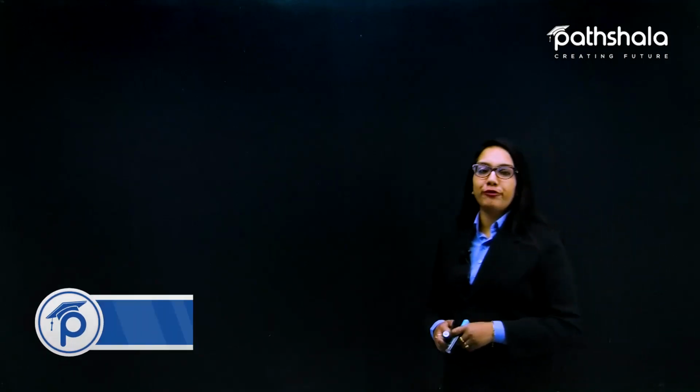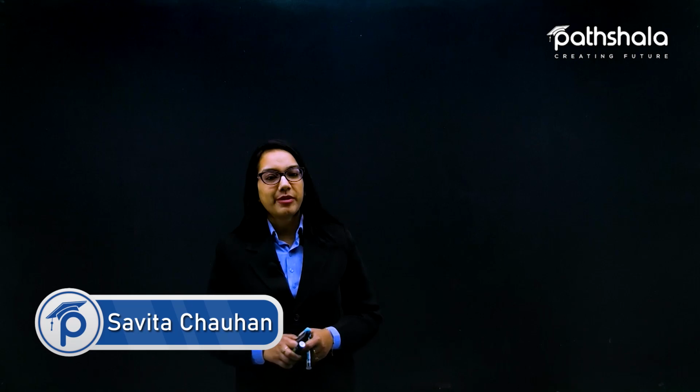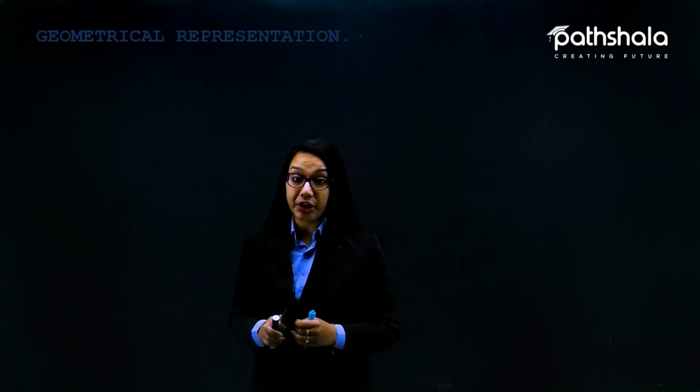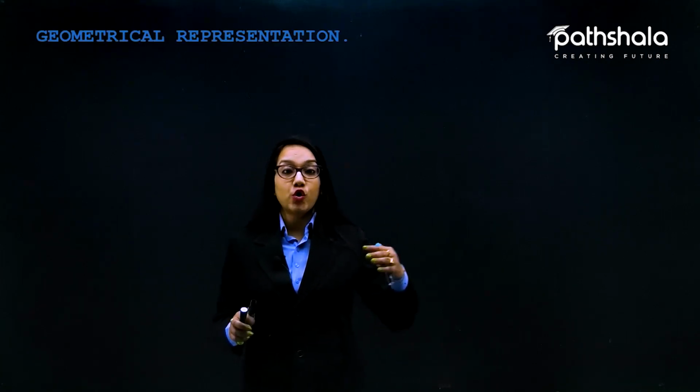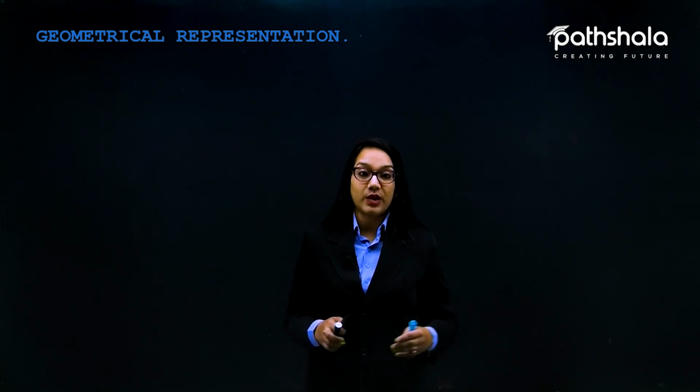Let's just move on further. As we know, any linear equation in two variables can be represented as ax + by + c = 0. This is actually the general form of the linear equation in two variables. So let's talk about its geometrical representation: how we can geometrically represent the equation ax + by + c = 0.